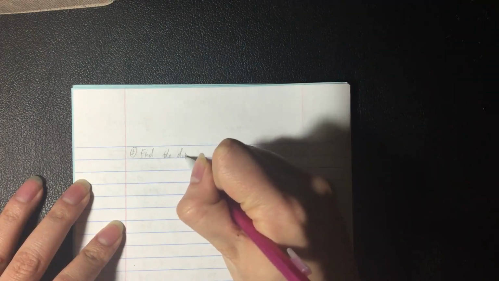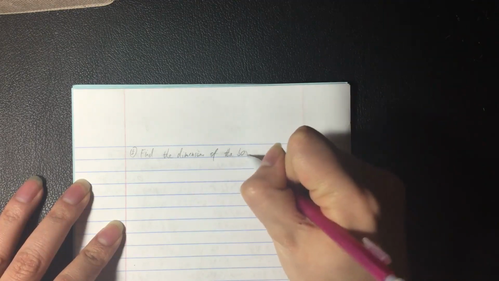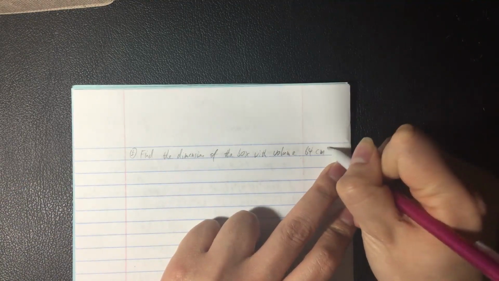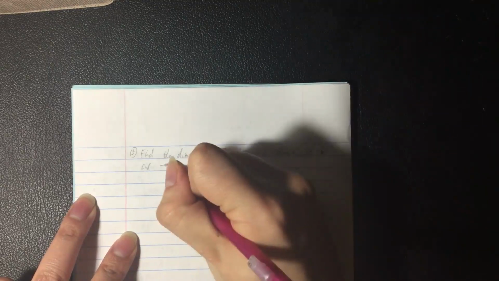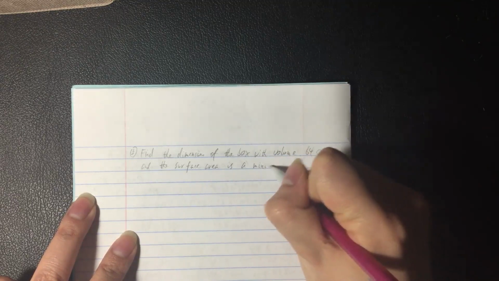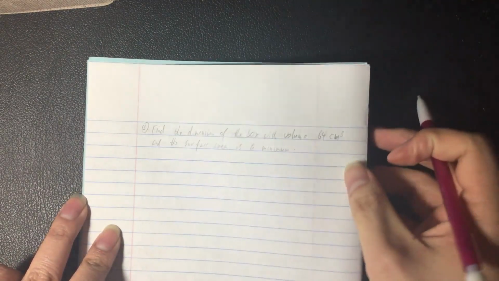Next example. Find the dimension of a box with volume 64 cubic centimeters and the surface area is a minimum.